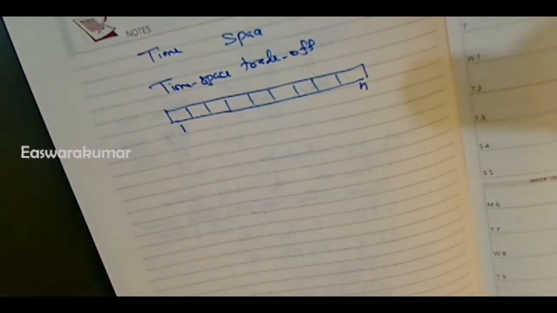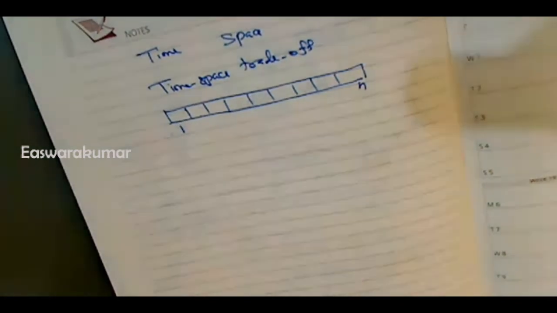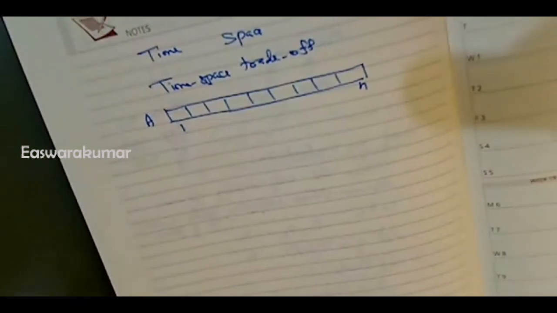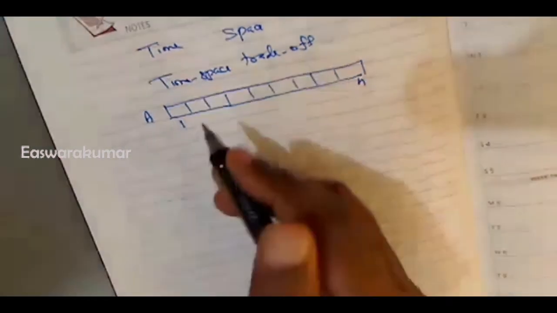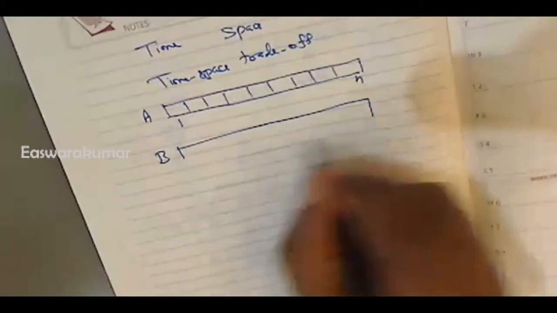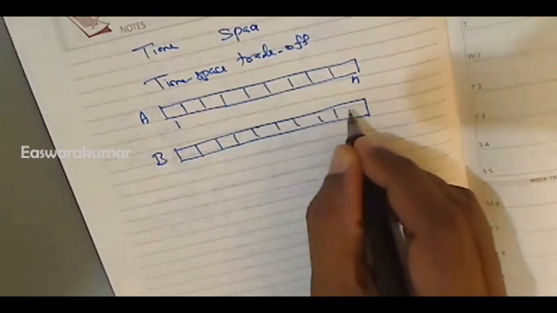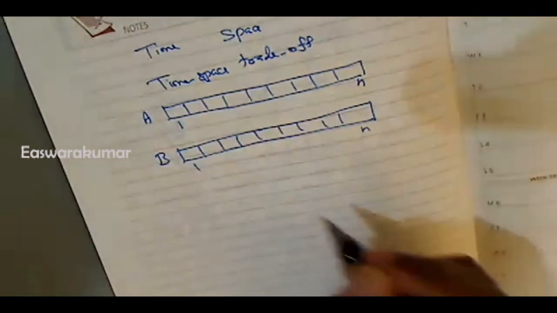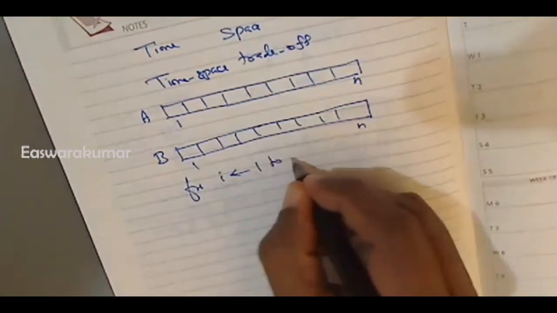Whenever I want to reverse this, what can we do? Suppose this is the array called A. I have to reverse the array A. Therefore, I can define another array B of the same size, so here also n values are available, 1 to n. Now I can put a for loop, for I equal to 1 to n.